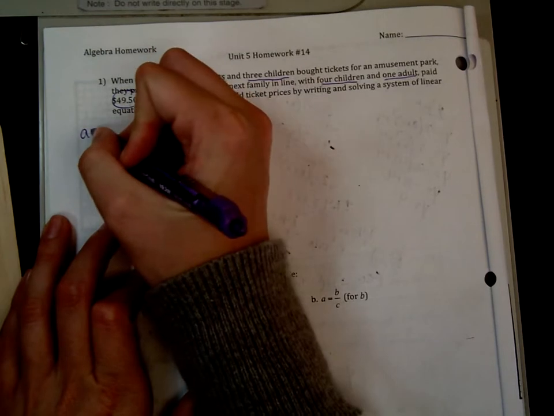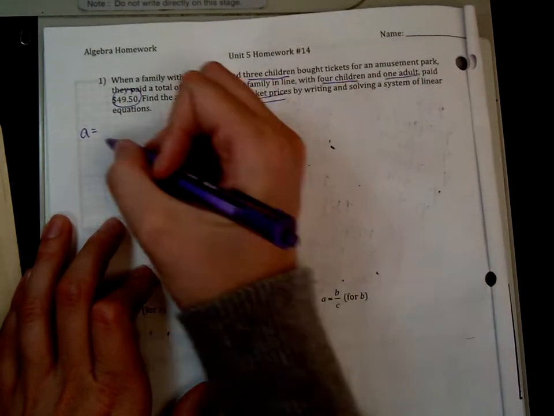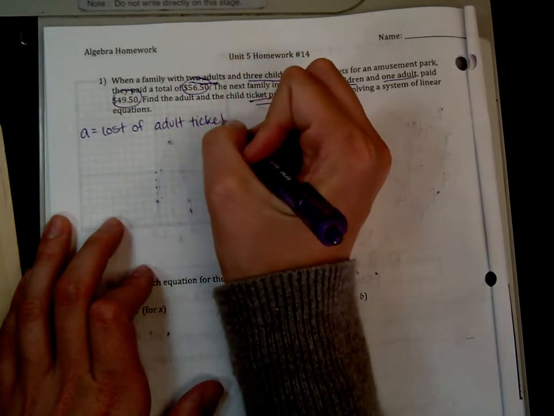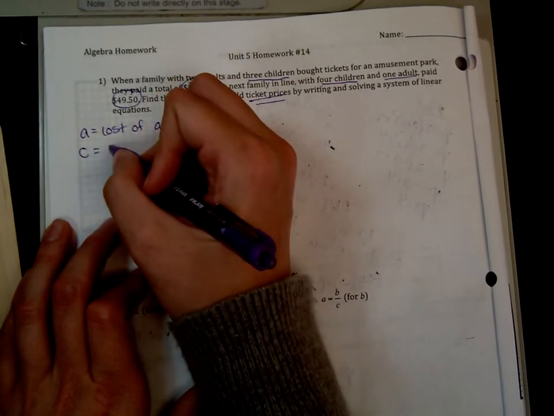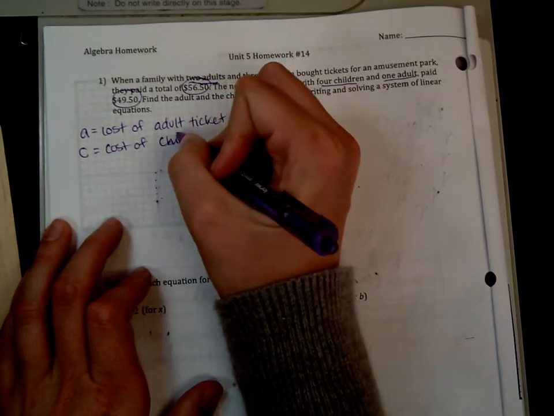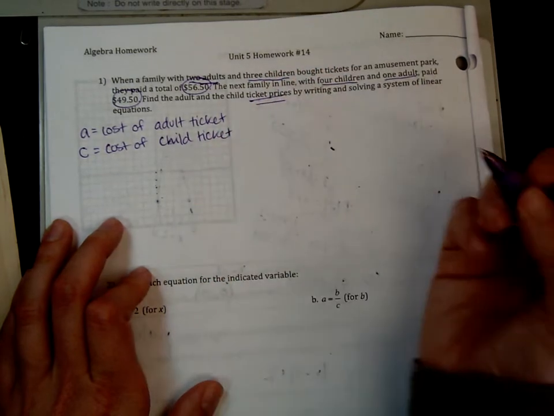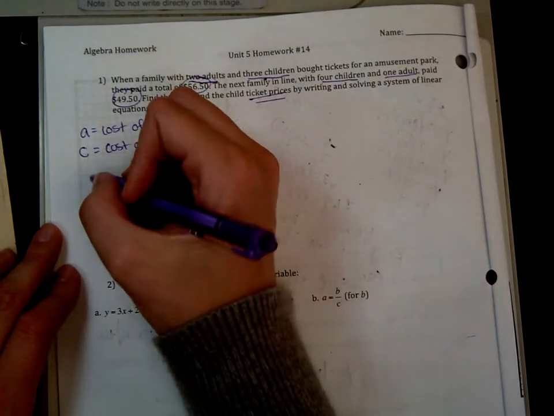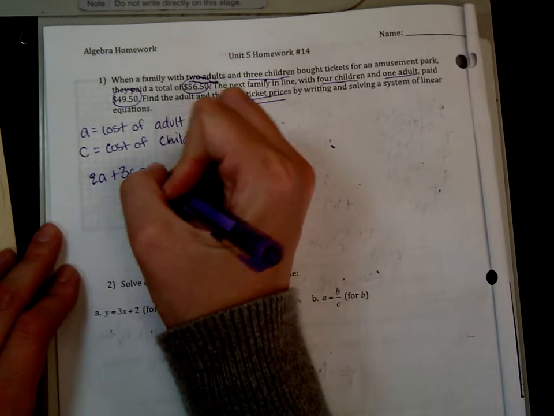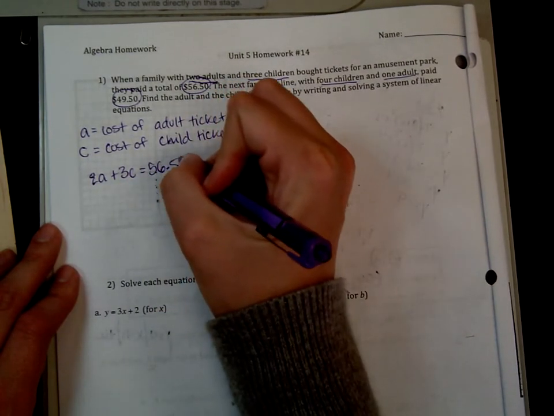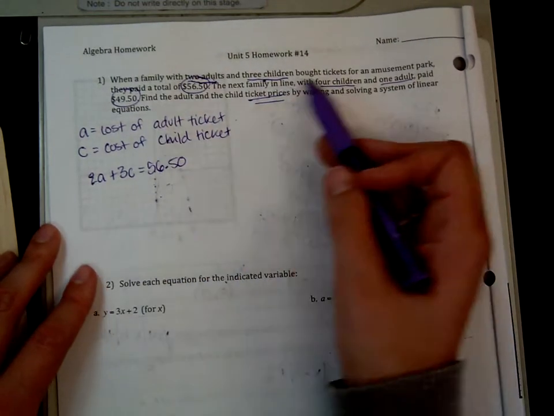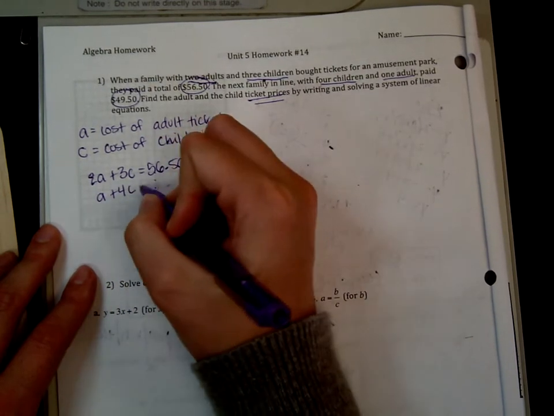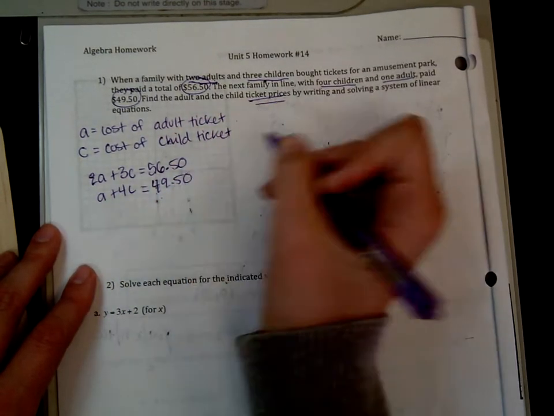So I'm going to let A equal the cost of an adult ticket, and I'll let C equal the cost of a child ticket. The first family bought 2 adult tickets and 3 child tickets, so 2A plus 3C, and they paid $56.50. The second family bought 1 adult ticket plus 4 kid tickets equals $49.50.